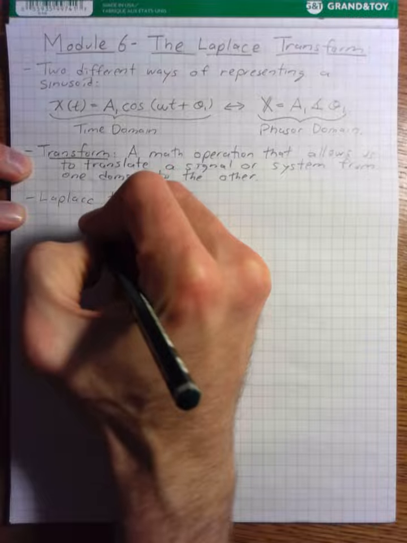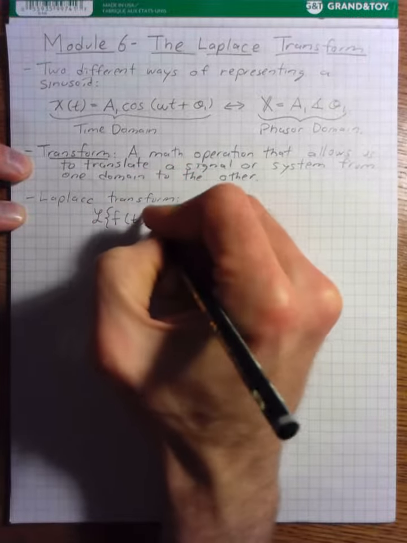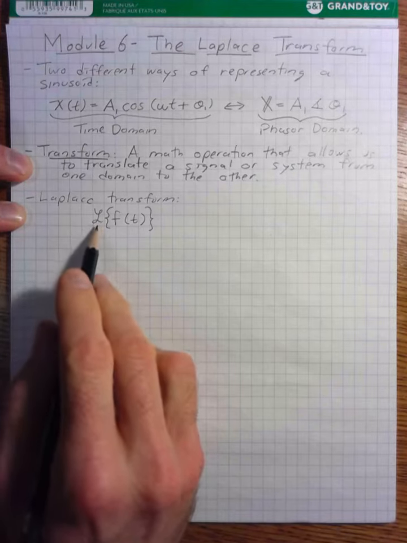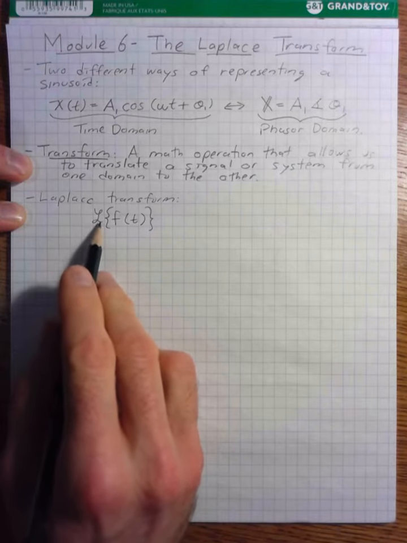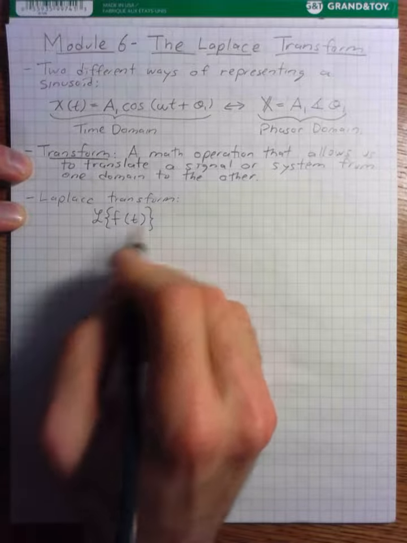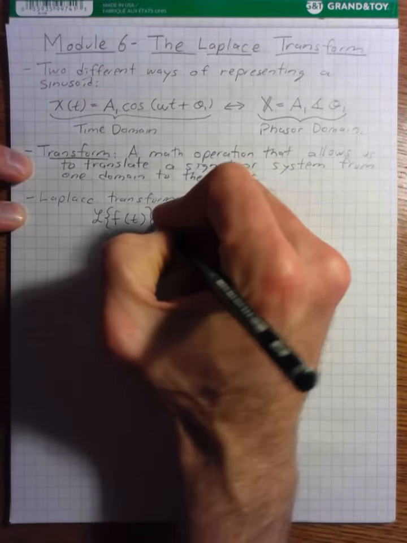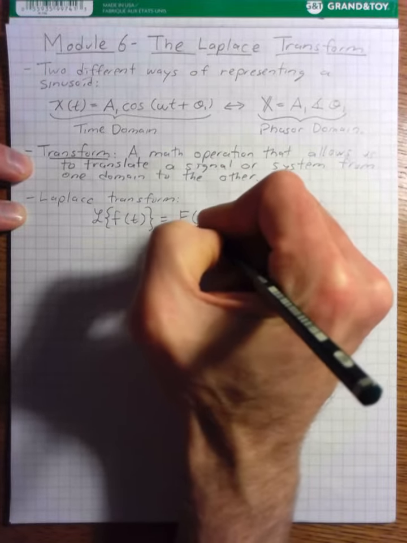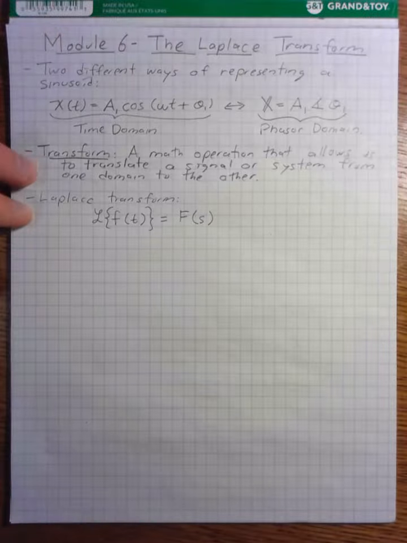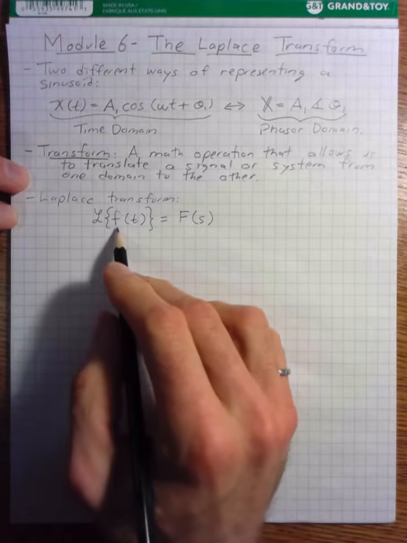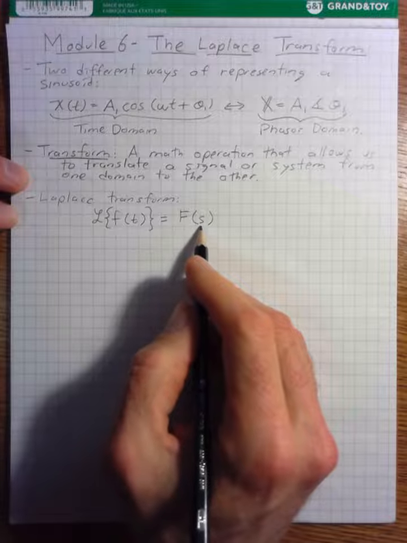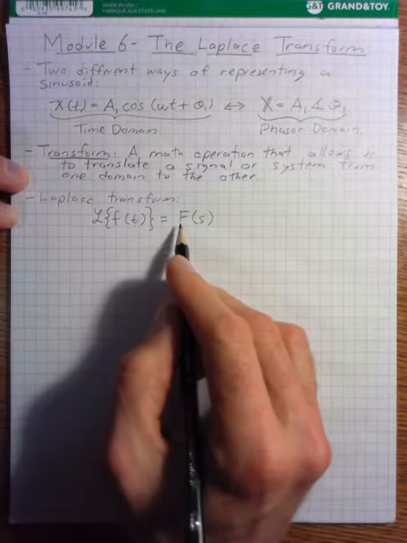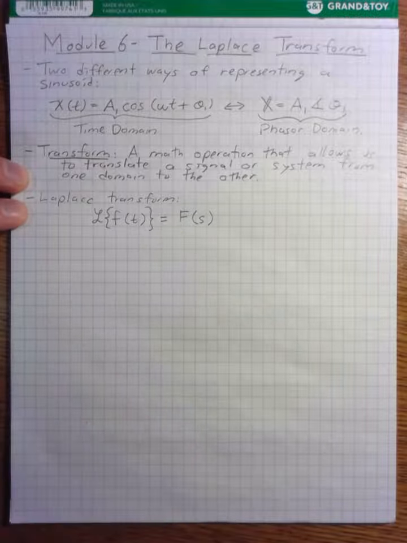If I take the Laplace transform of that signal, I represent it by this script L and surround what we're transforming with curly brackets. That is going to equal capital F of s, and this represents the signal f in the S domain. So it's a function of s now, and I go from a lowercase f to an uppercase F. That's just a little bit of notation.